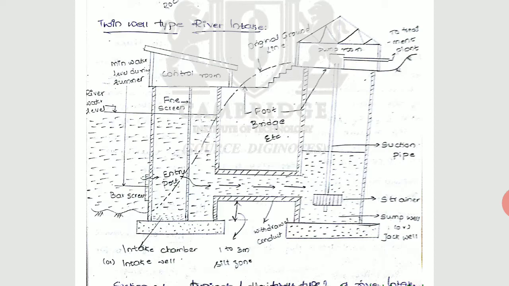And the third one is according to the presence of water in the tower, that is wet intake and the second is dry intake. Wet intake type and dry intake type. So these are the types of intake wells. We'll discuss them one by one.